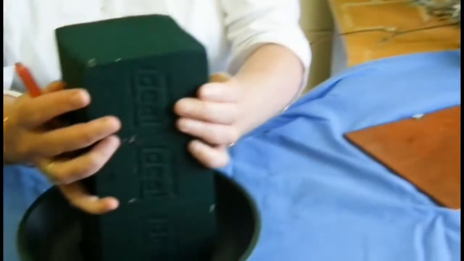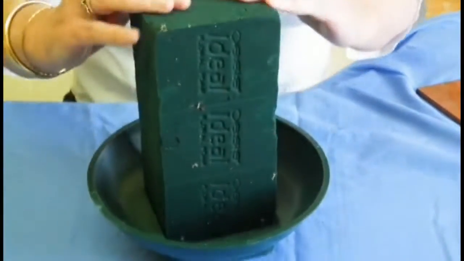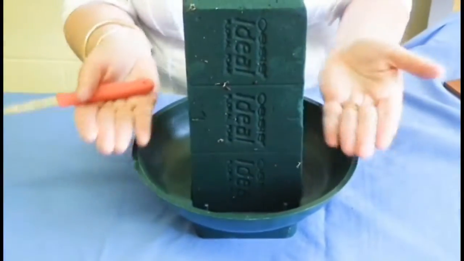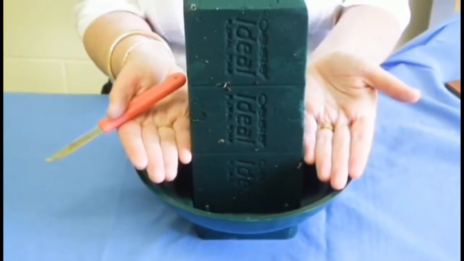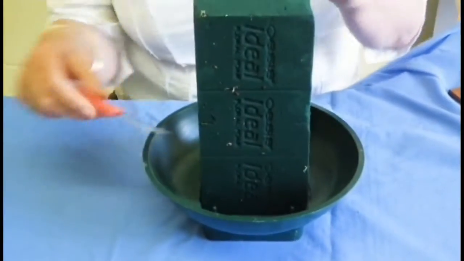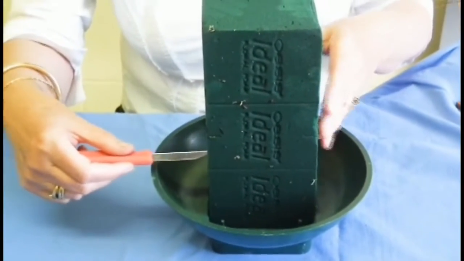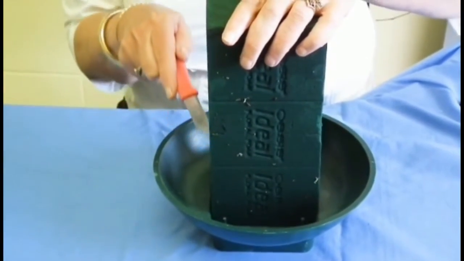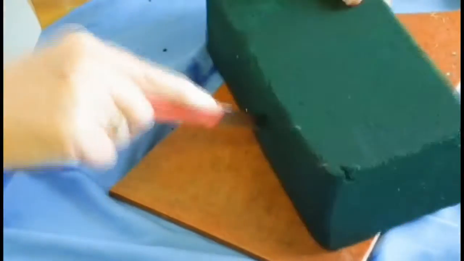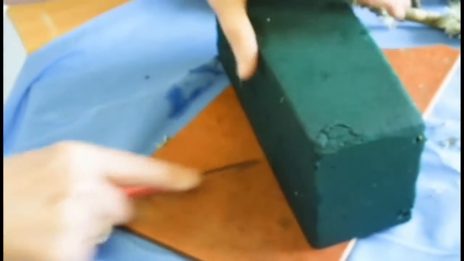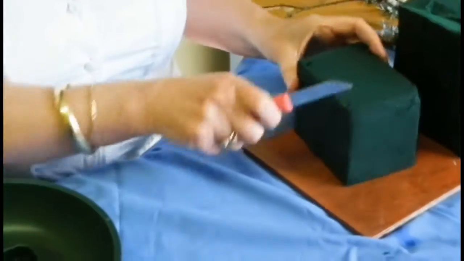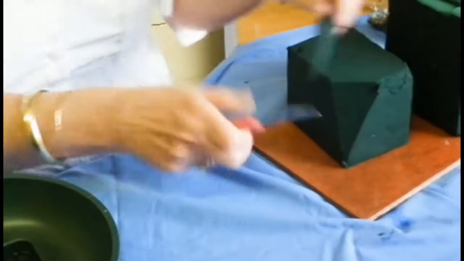The floral foam is made to fit straight down onto there. And because of the nature of the line, and we have to have pieces extending out, we don't cut the floral foam to the rim, we cut it so it's slightly above the rim, so we've got room to put things on either side. So mark it about there and cut it. Take off the corners.